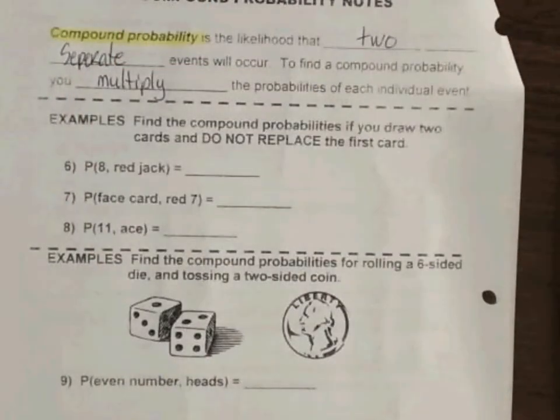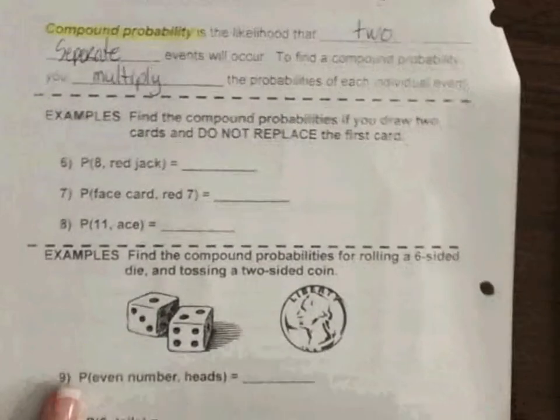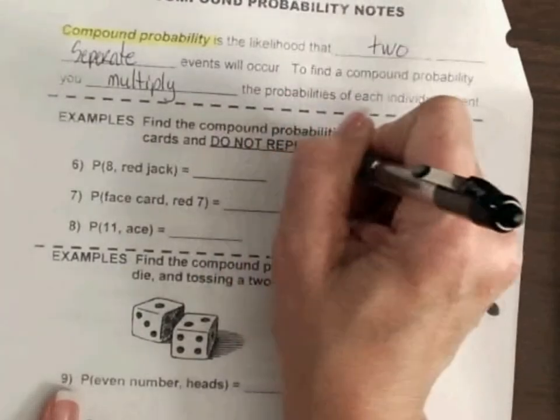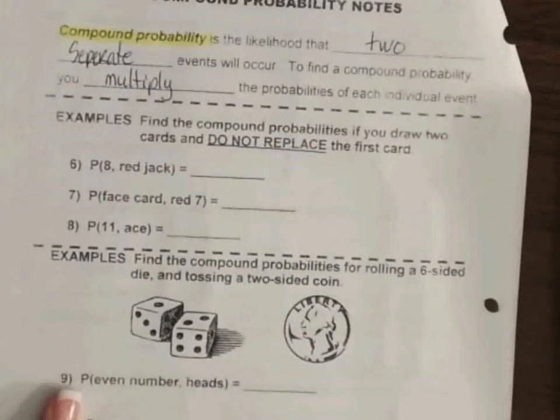them together. So for instance, our first example is where we have compound probability if you draw two cards, but you do not replace the first card back into the deck. So we have 52 cards in each deck. And so let's look at number 6. What is the probability of drawing an 8 and then a red jack?